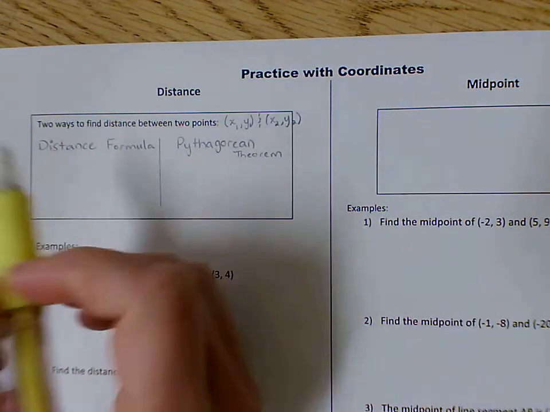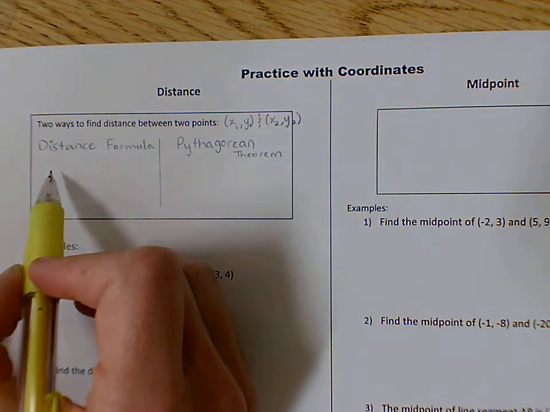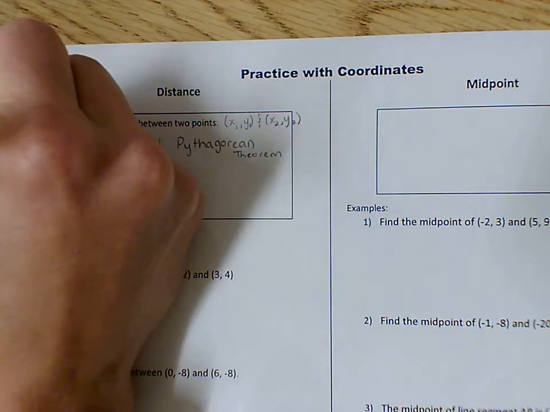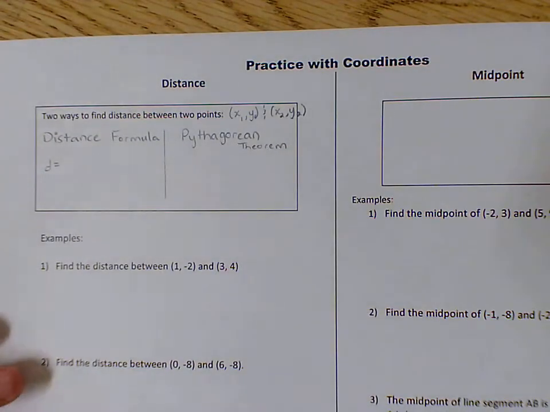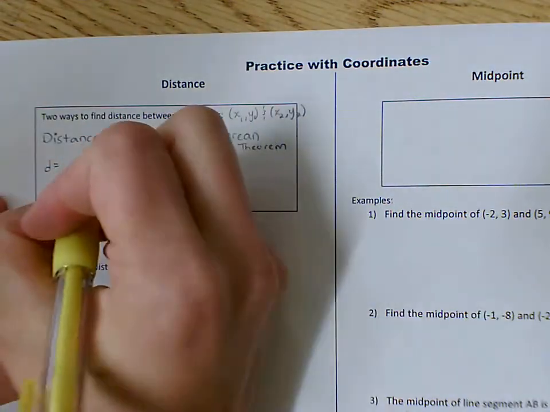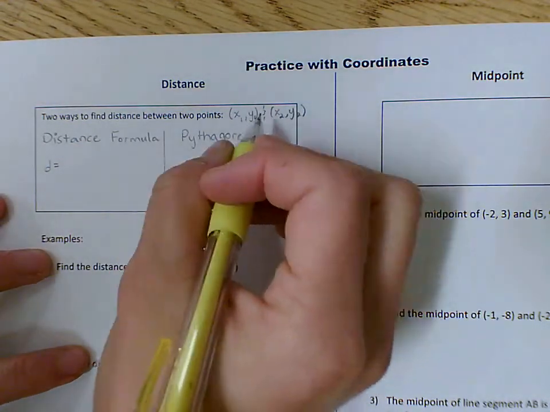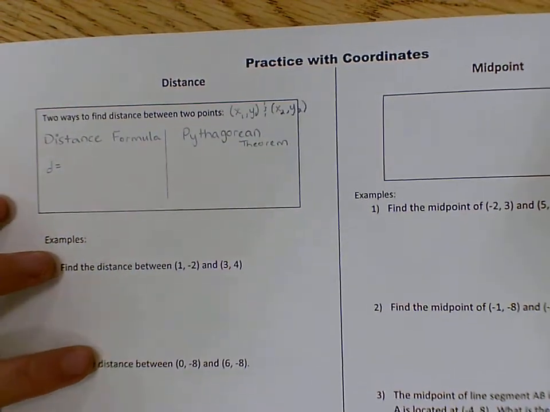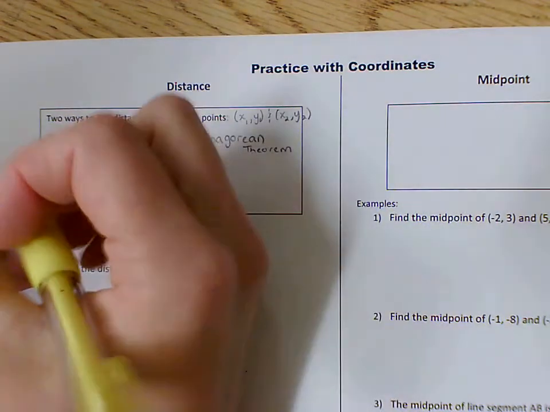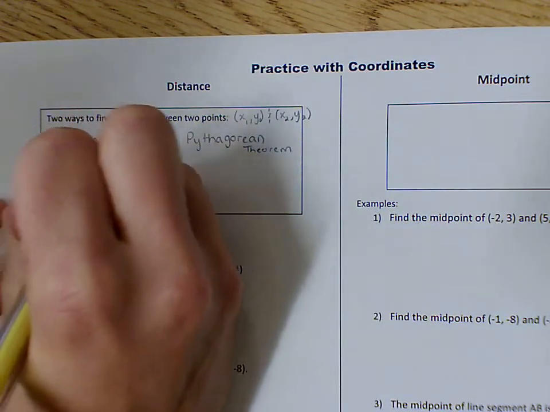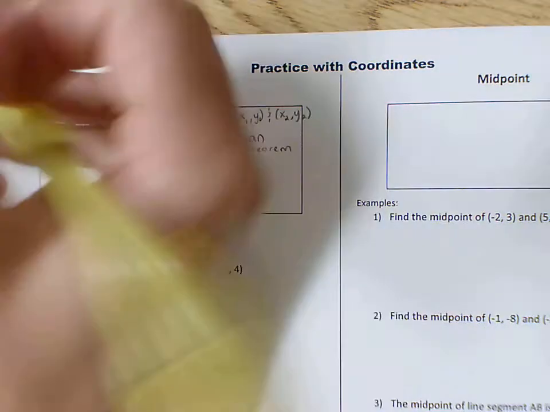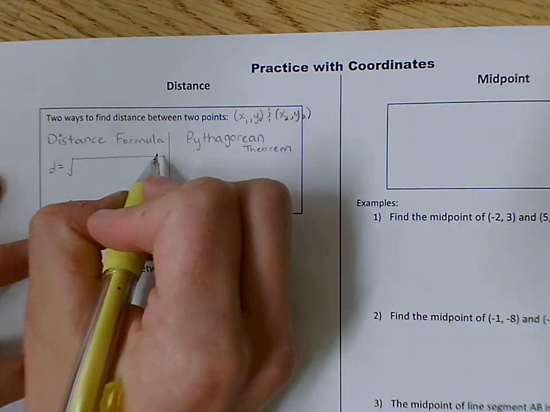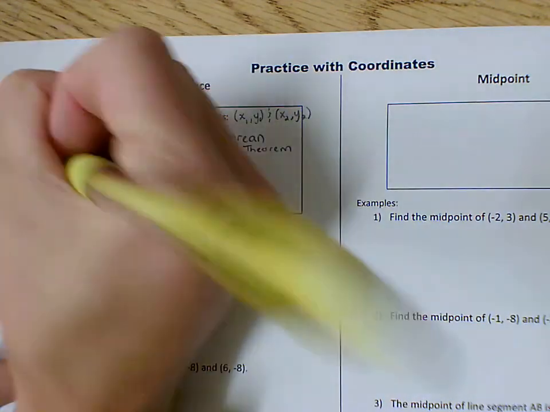Okay, so one way that you probably would have learned to find the distance is the distance formula. So the distance formula is a doozy, okay, but it is a formula that you'll just plug your numbers in, and then it will tell you how far those 2 points are away from each other. So the formula that you would have to memorize is a big square root, and it's going to be over.